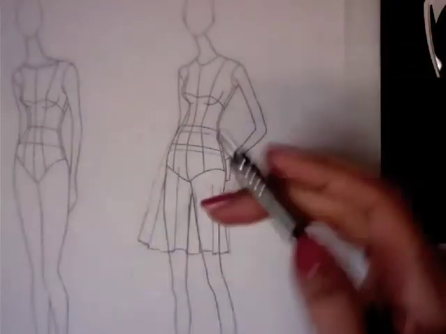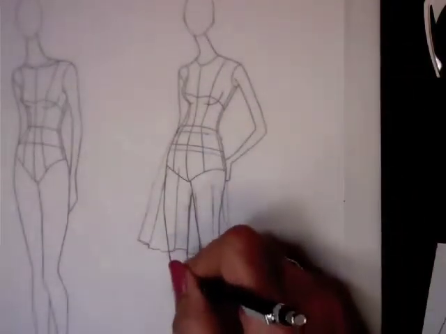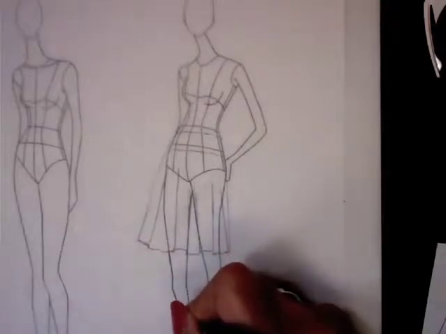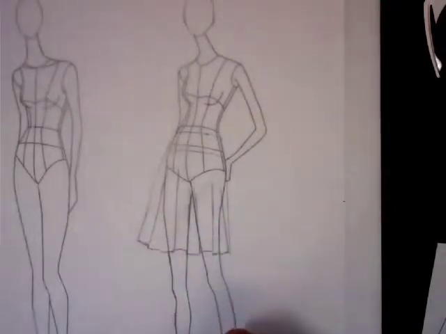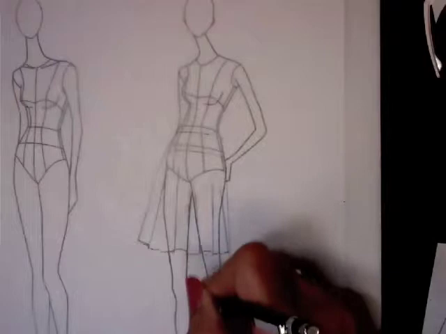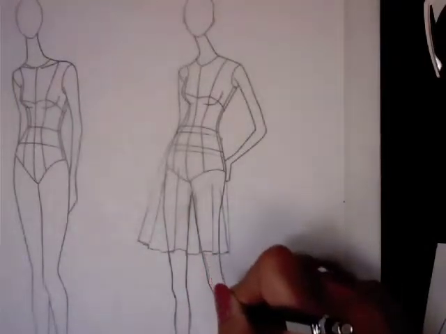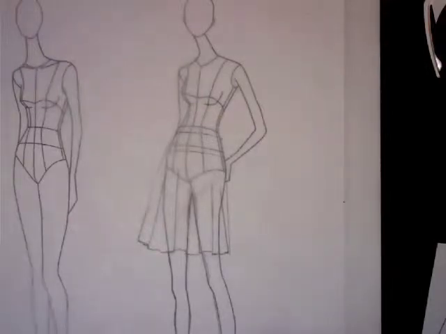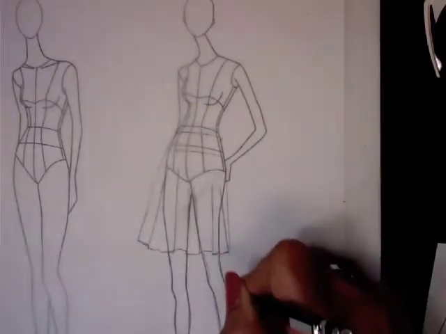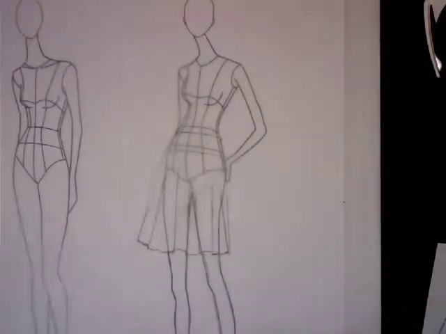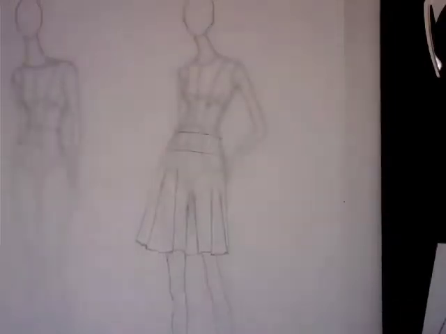Now, it looks a little strange because I need a body underneath it, so I'm really quickly going to give her some legs. I know this is going off the screen, but I'll zoom out in a second. Give her a little bit of legs here, go over her knee. Because remember, an illustration always has to show the body.